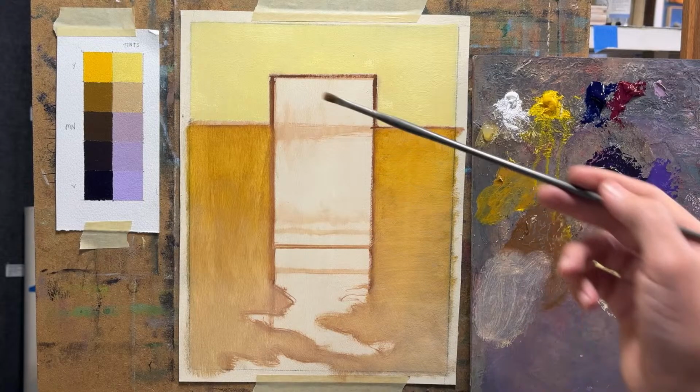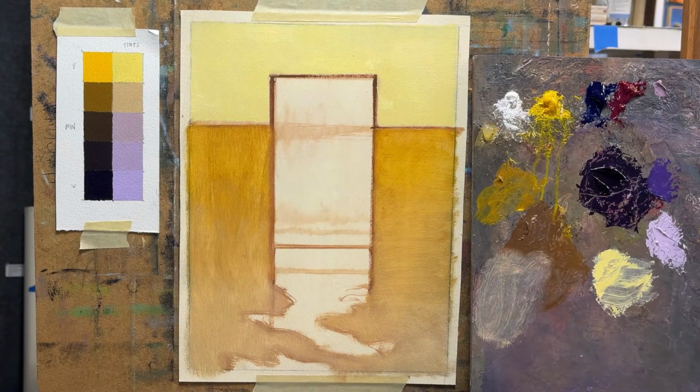Okay, so in my sketch, the sky is fairly light in value, so I'm going to use this tinted violet here for my sky in the painting. So I have a new brush. There's no paint on the brush, but I'm going to thin it out with a little bit of my medium again. So you'll notice I haven't used Gamsol now for a long time.